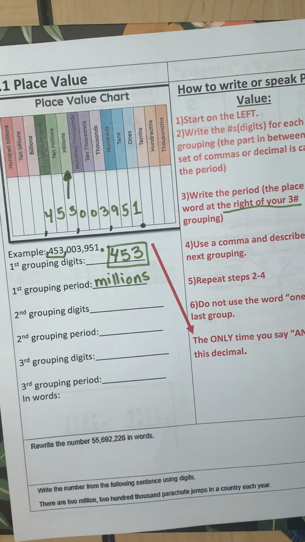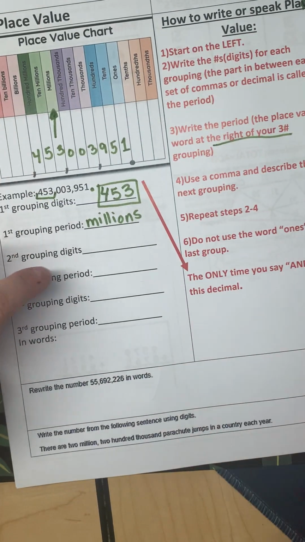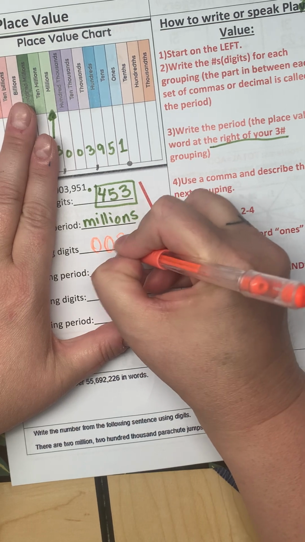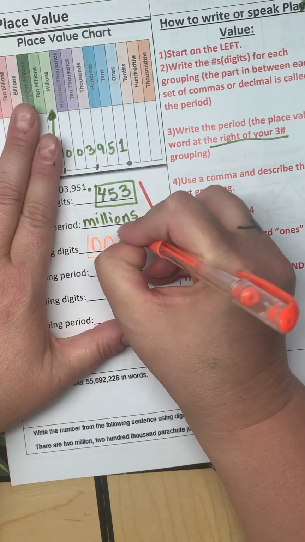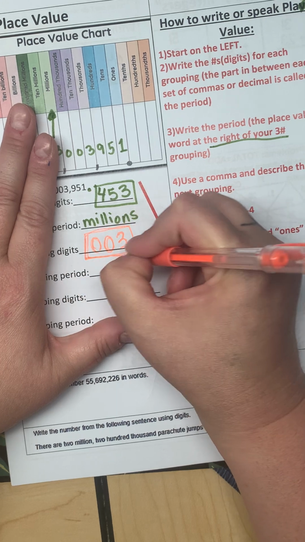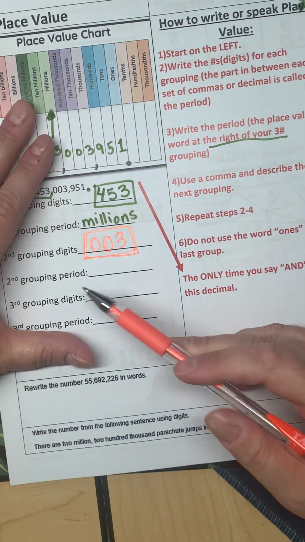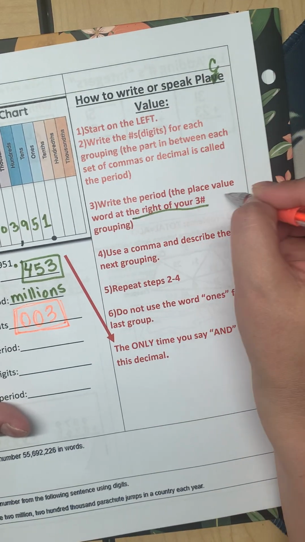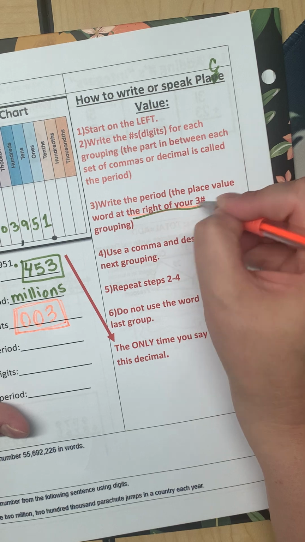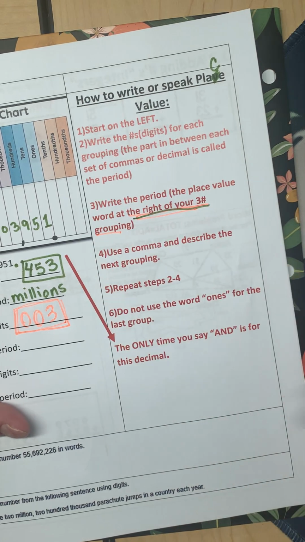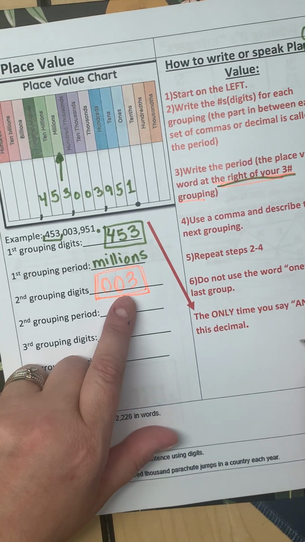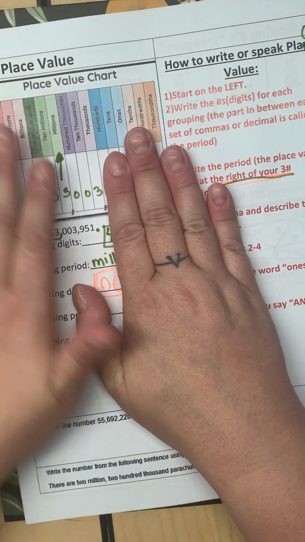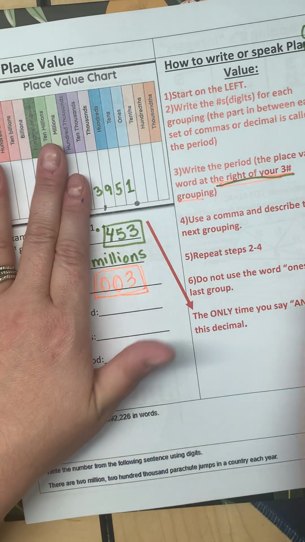Okay, let's go to the next grouping. This 003. The second grouping digits are 003. Or in your homework, it might just take 3 and no zeros. Okay, the grouping of the period, let's remember it says the place value word at the right of your 3-number grouping. So my 3-number grouping is this 003. Whatever number is on the very right, which is the 3, is the word that I'm going to write down.